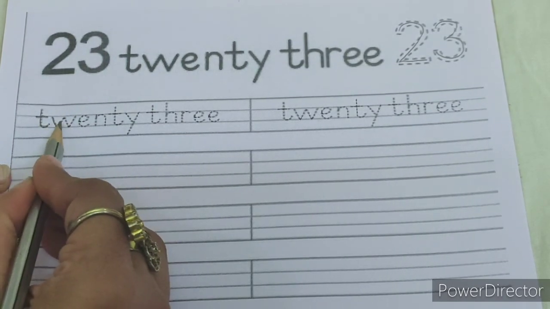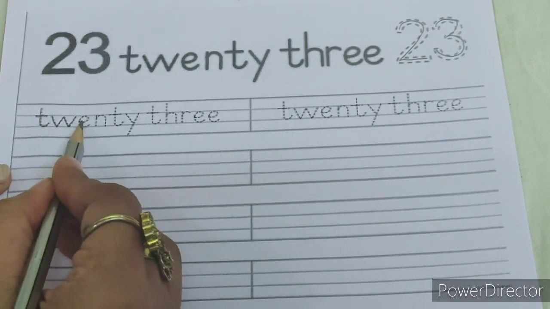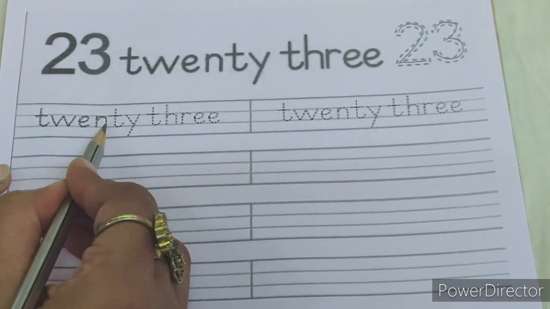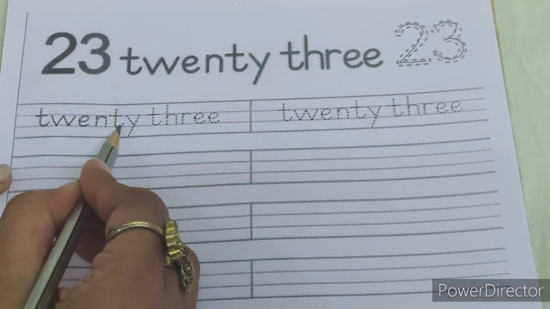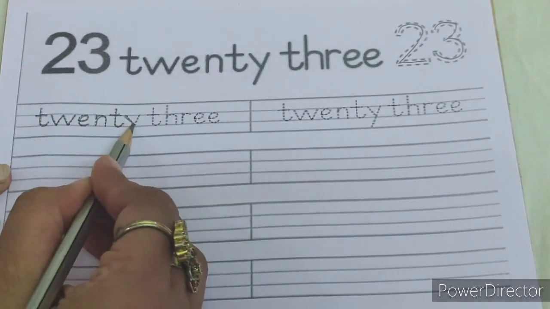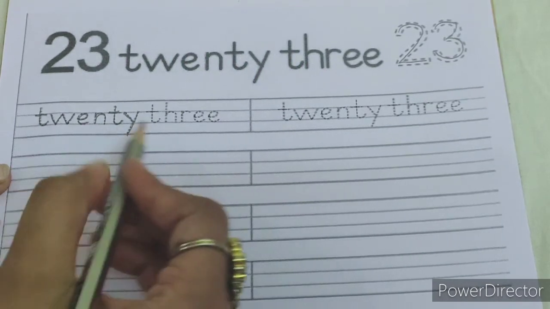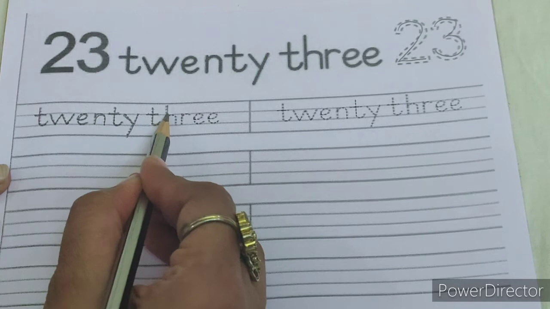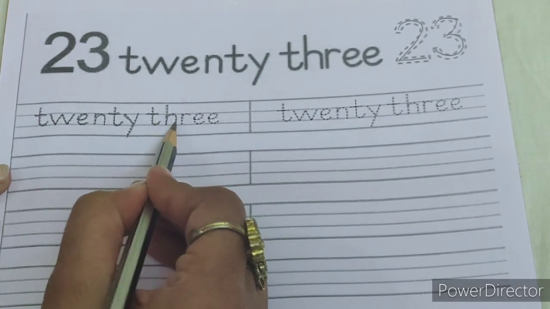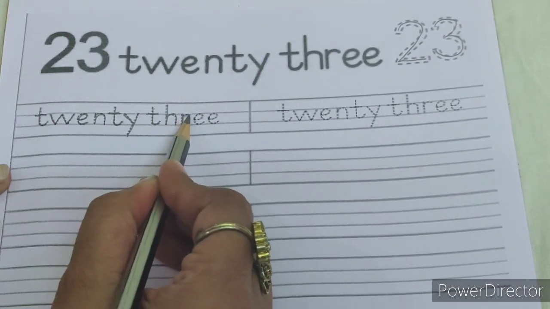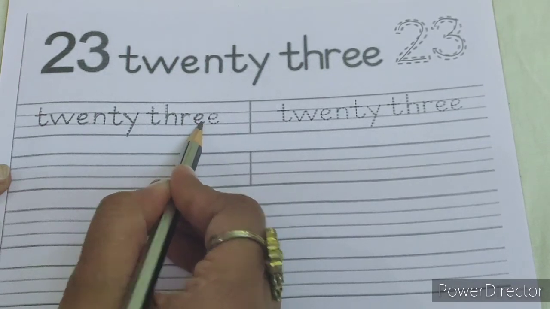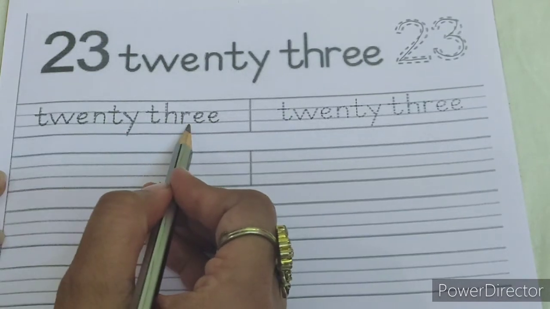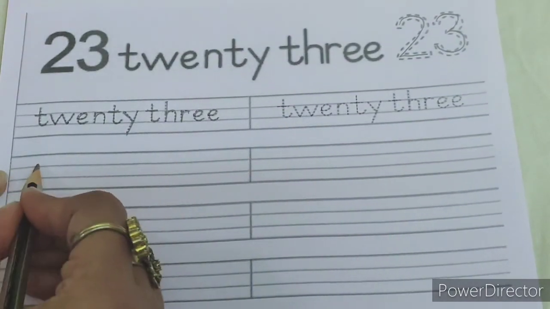T, W, E, N, T, Y, 20, T, H, R, E, E, 3, 23. Let's write once again.